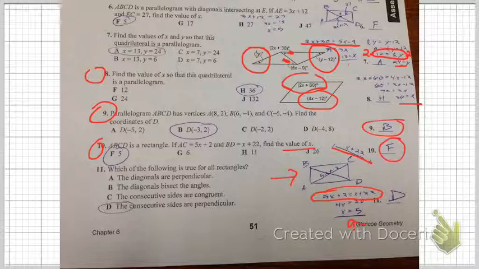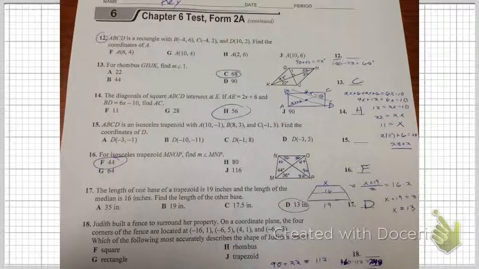11, which of the following is true for all rectangles? All the others up above are not true for all rectangles. So what we do know is that the consecutive sides are perpendicular. That's true for every rectangle. Next piece. I'm going to turn the page over, and what we're going to look at is ABCD as a rectangle.